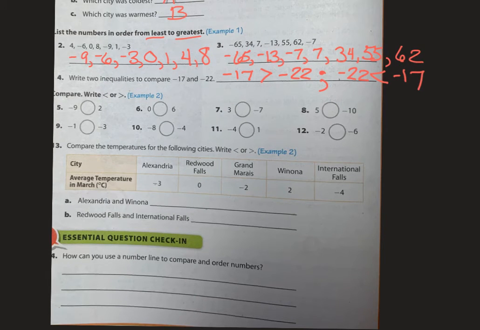Okay? So number 5, negative 9 and 2. What are you going to put in that box? Is it Maya? No, oh, it's Layla. Lila. Sorry. Less than. What about the next one? 0 and 6. What are you going to put in there? Less than. Perfect. How about 3 and negative 7? Carter. Greater than. How about 5 and negative 10? Richard.